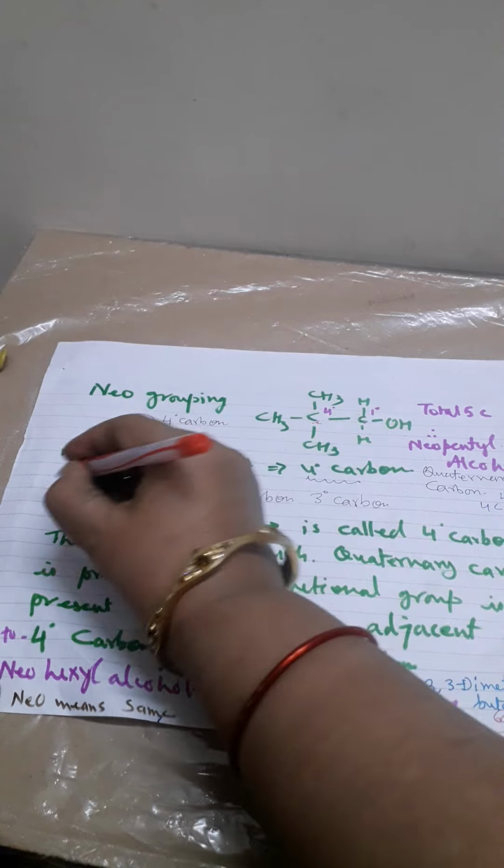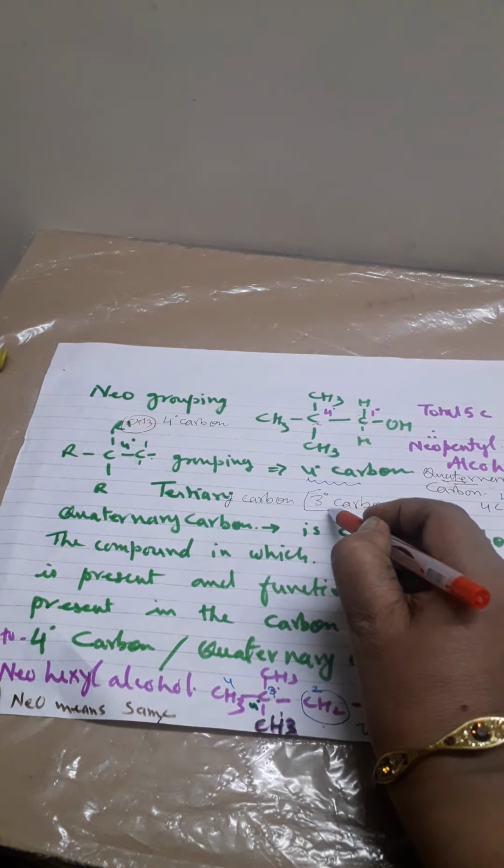Now what is the difference between neo grouping and tertiary grouping? In neo grouping there is a quaternary carbon. Okay, quaternary carbon. And tertiary carbon is a 3 degree carbon, and in this it is a 4 degree carbon. If the number of carbons around the central carbon is 4, then it is quaternary; if it is 3, then it is a 3 degree carbon, tertiary, and tert means 3, simple.